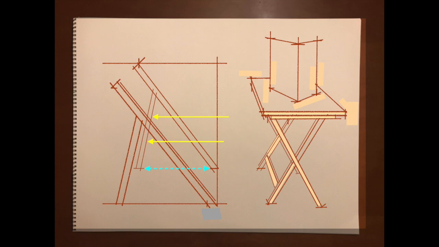The yellow arrows tell us the location of the intersections where the seat of the chair moves in and hits these legs.